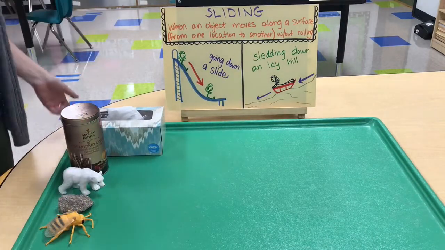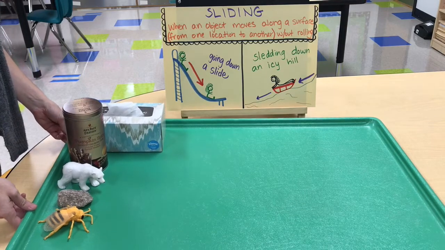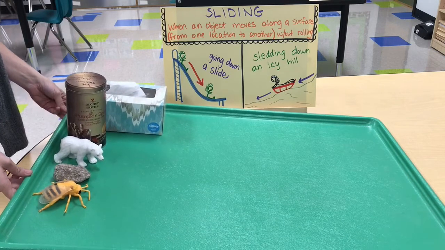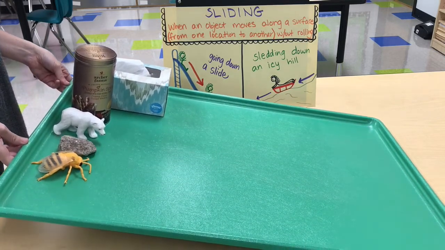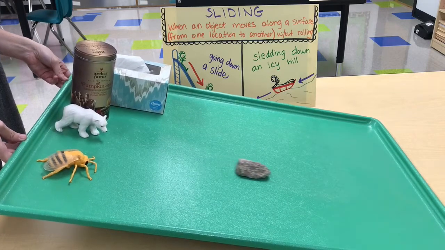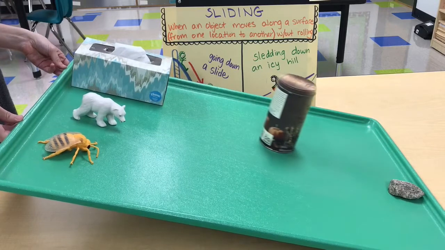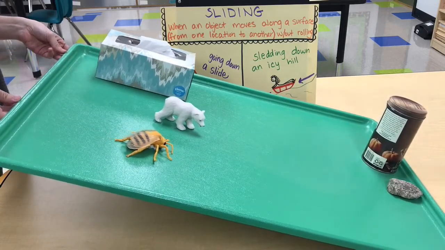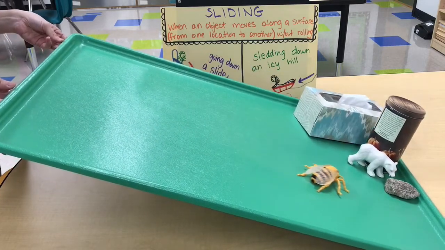Watch what happens. You slide down the hill on top of your sled. And I want you to see this sliding motion of these objects. Here we go. I'm going to slowly lift up this tray, slowly elevating this tray, and you're going to be able to see each of these objects move or slide down the tray in a sliding motion.